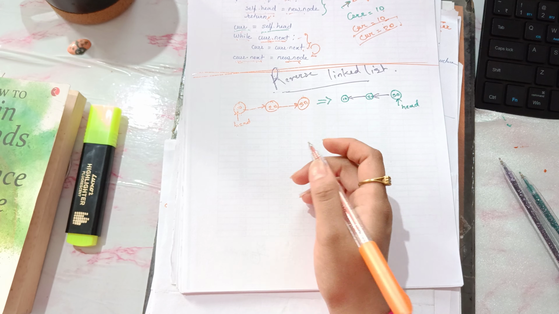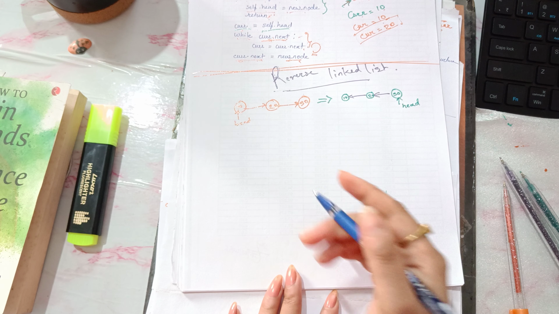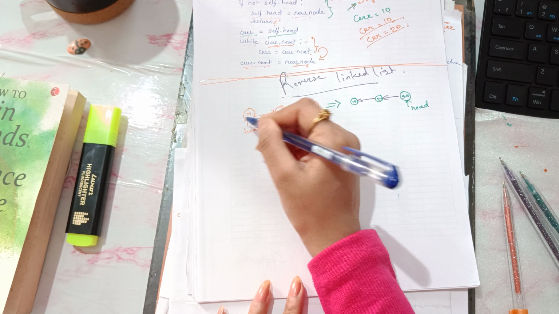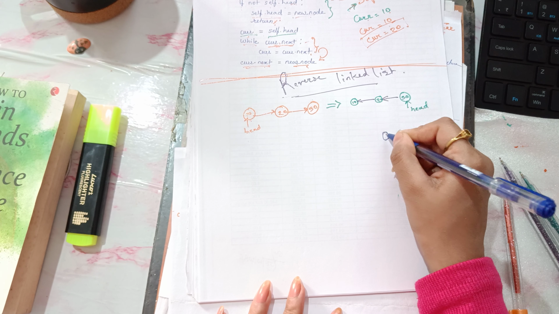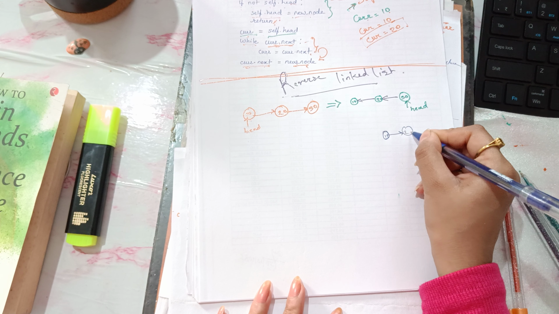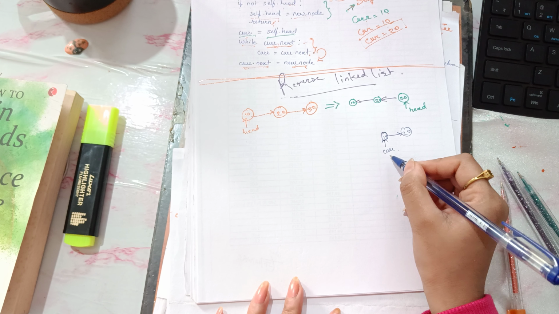Let's see what we will do. Let me get this pen. Yeah, so while reversing, now you have this node, right? We have a node which is 10, and it is pointing to some other element, right? And this is our current pointer, right?